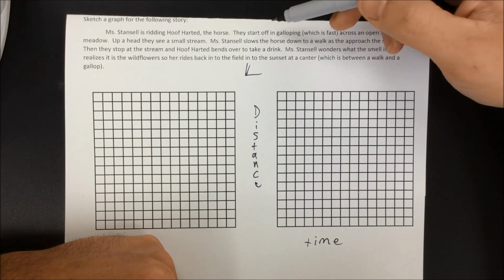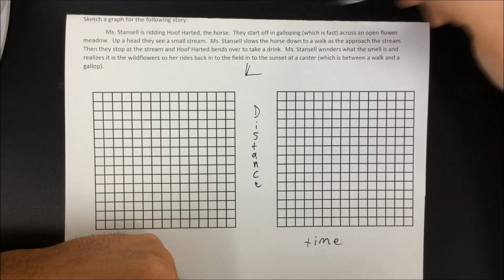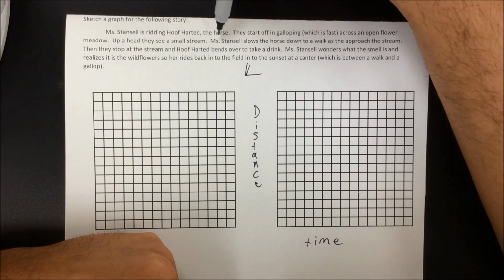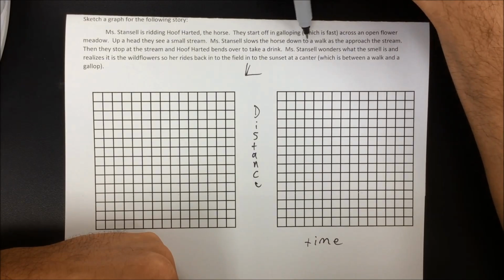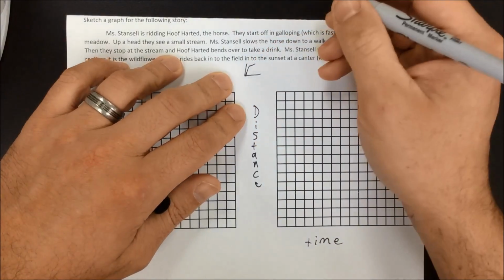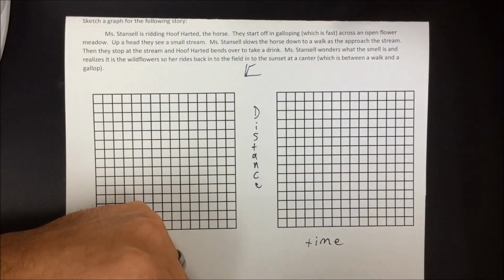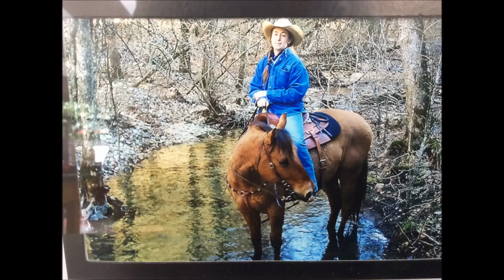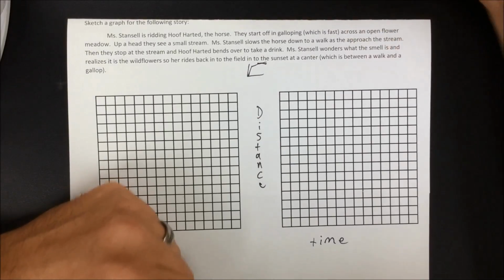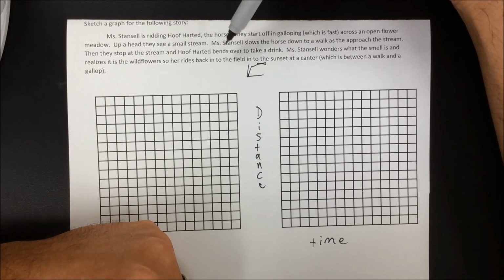So they start off in a gallop across an open flower meadow. Up ahead, they see a small stream. Miss Stansel slows the horse down to a walk and approaches the stream. So I know this one's going to be a slower one, so my graph should be something a little less steep. And then they stop at the stream. So I know that should be a flat line. And Hoof-Hearted bends over to take a drink.